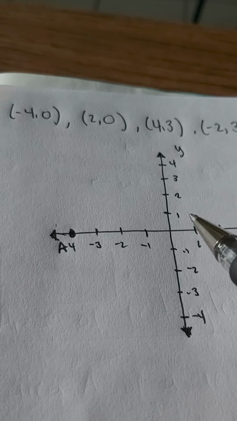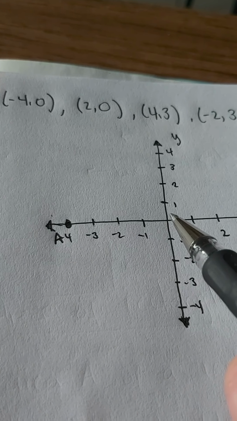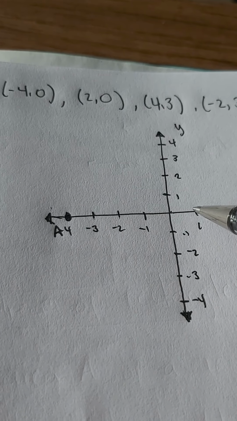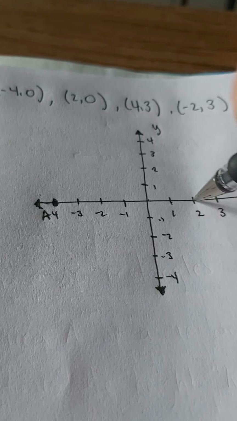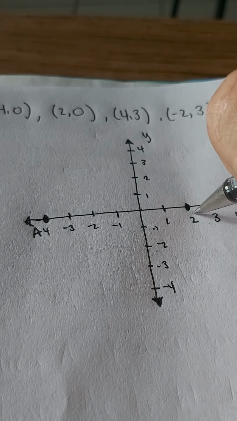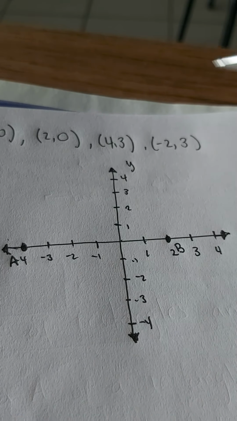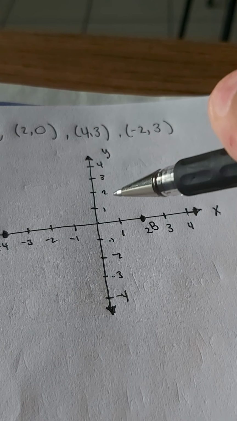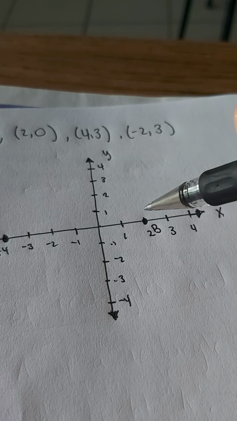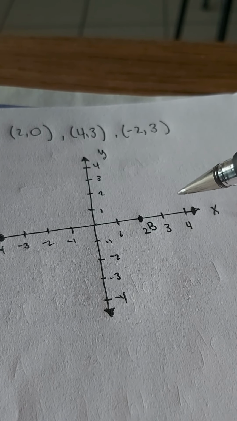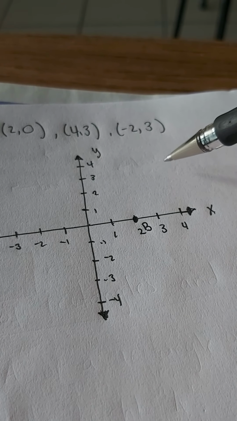Now, second point, x 2, y 0. So x 2, 1, 2, y 0. We don't move up or down. It will be there. Let's call this point B. Third point, x 4, y 3. Let's see. 1, 2, 3, 4, x 4, y 3. 1, 2, 3.